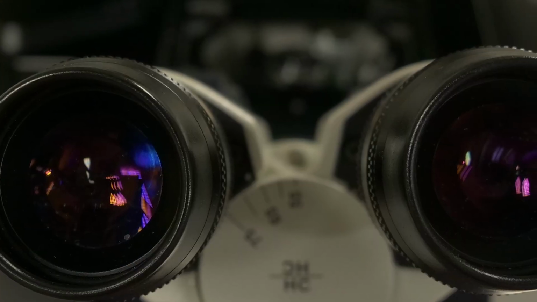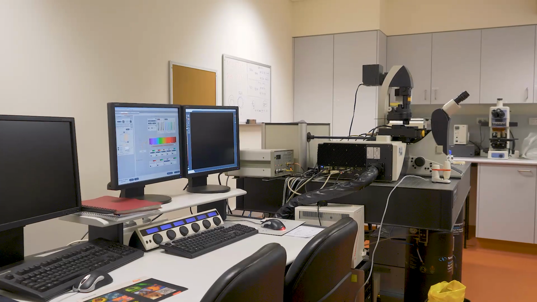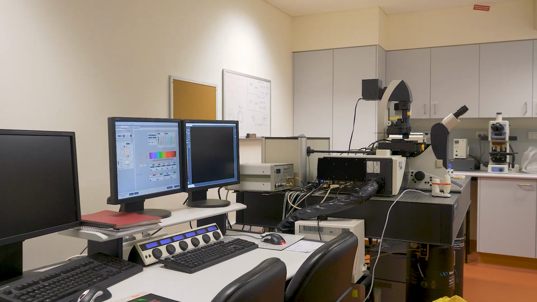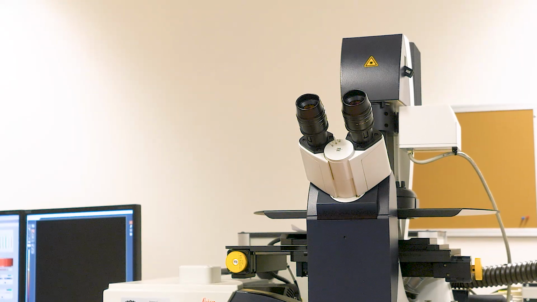Hi everyone! Today we are going to learn about confocal microscopy and how we can use it to study the optical properties of carbon quantum dots.